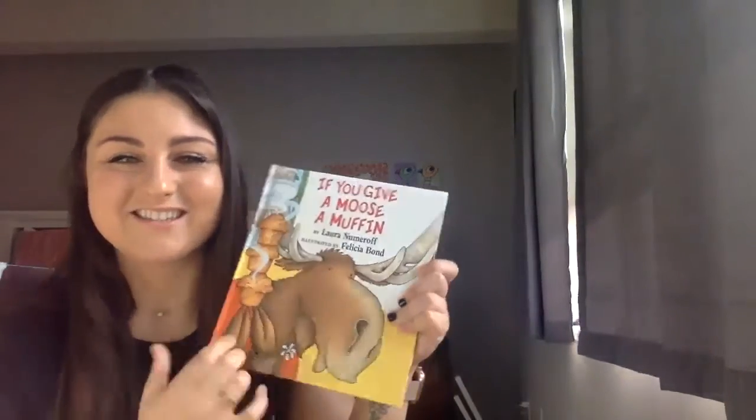So far we've read If You Give a Pig a Pancake and If You Give a Mouse a Cookie. Today we're going to be reading about a different character, and this one is a moose. I think a moose is one of the most funny looking animals, but today we're going to find out what happens if you give a moose a muffin. I love a muffin for breakfast.